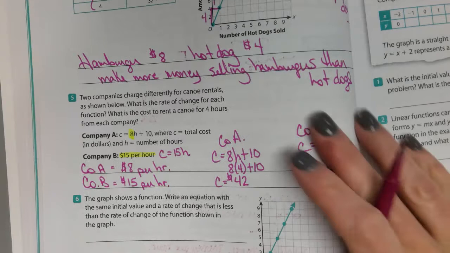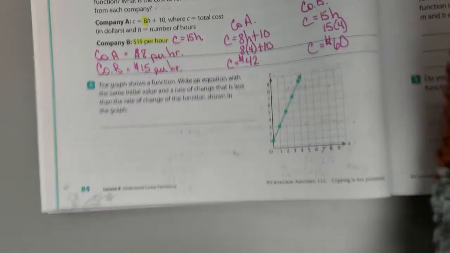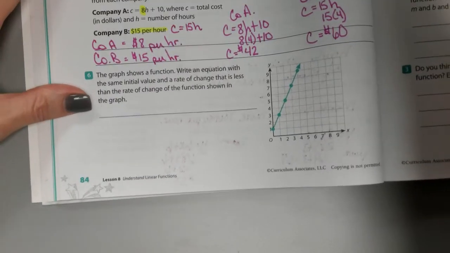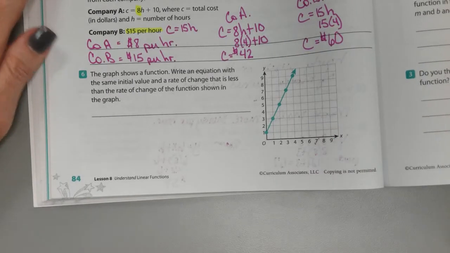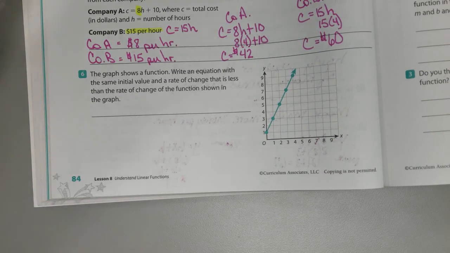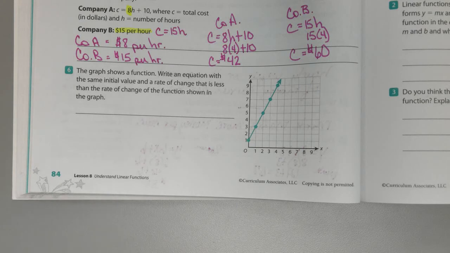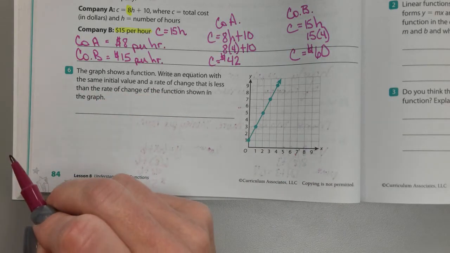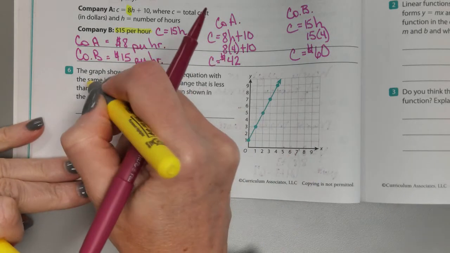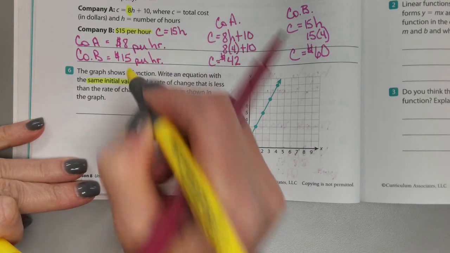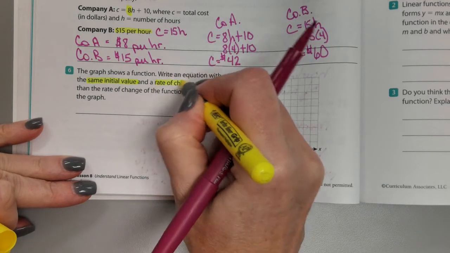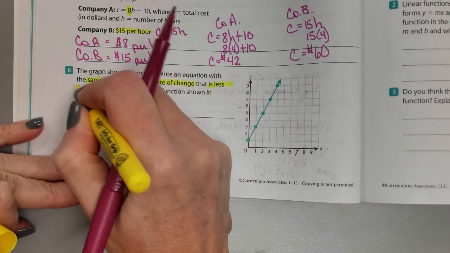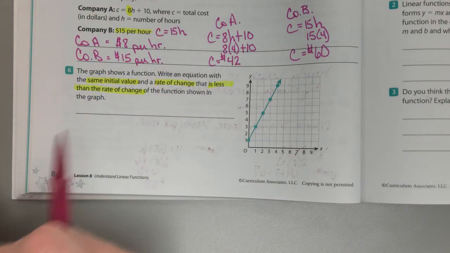All right, let's look on. Number 6 says the graph shows a function. Write an equation with the same initial value and a rate of change that is less than the rate of change of the function shown in the graph. All right, so I want same initial value, and I want a rate of change that is less than the rate of change shown in the graph.